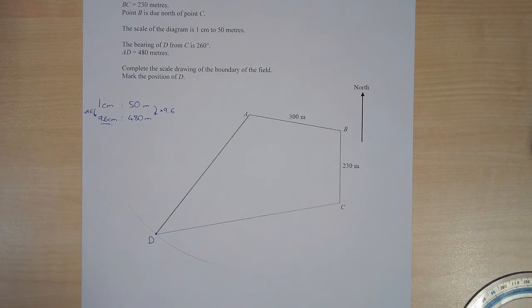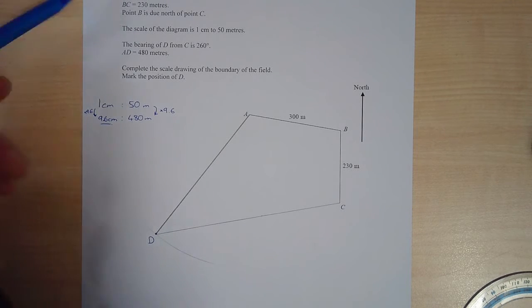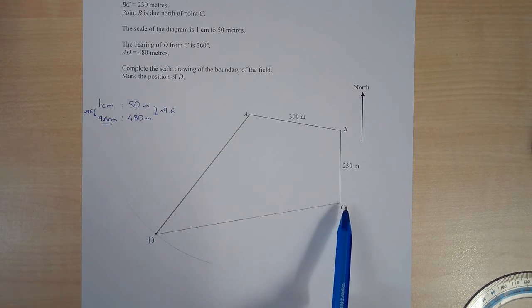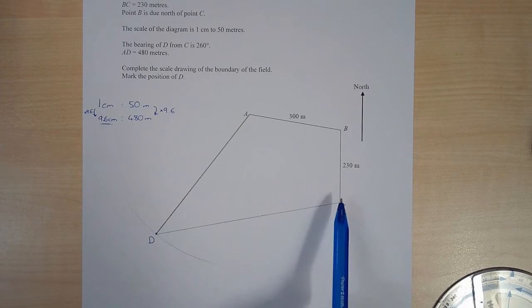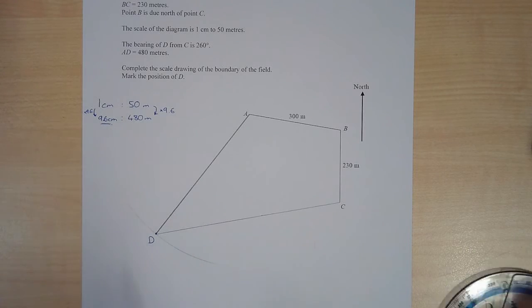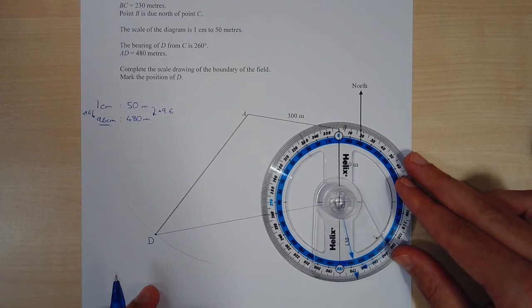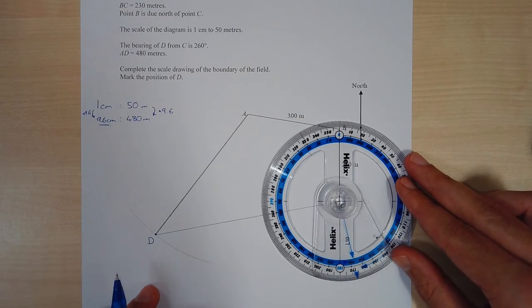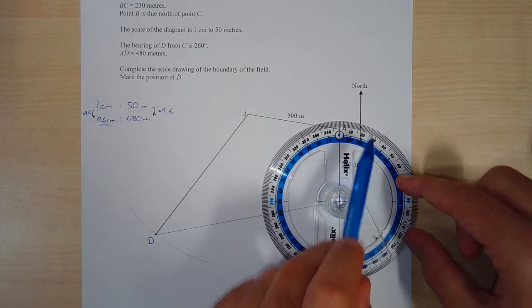Okay, so just using the information that I was given in the question. Starting with this line here, the bearing of D from C is 260 degrees. So I'm going from C, so that's where C is. I start from there, and I'm going on a bearing of 260. So I need to use my knowledge of bearings. Well, I know that bearings always start by facing north, and I know bearings always turn clockwise. So I get my protractor, put the cross on where C is, line up the 0 at the top, and you can see the numbers on the outside are going up. So I'm going to turn clockwise.